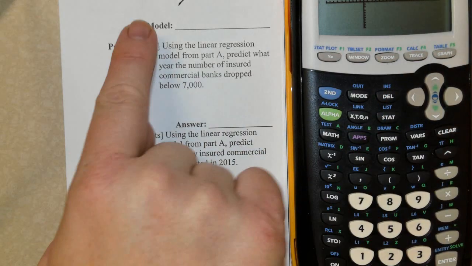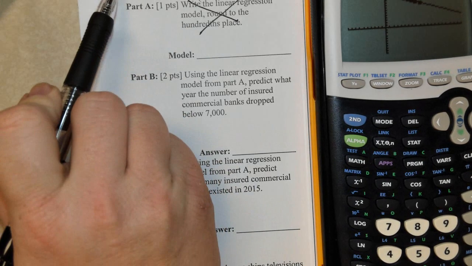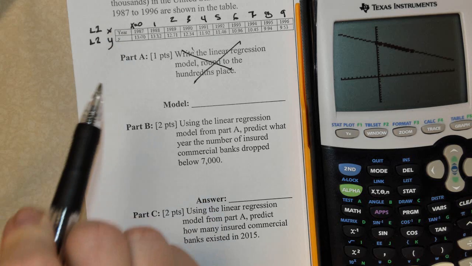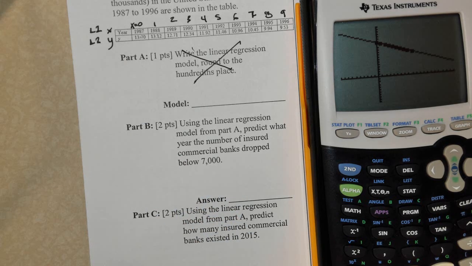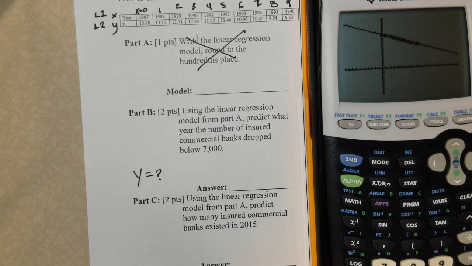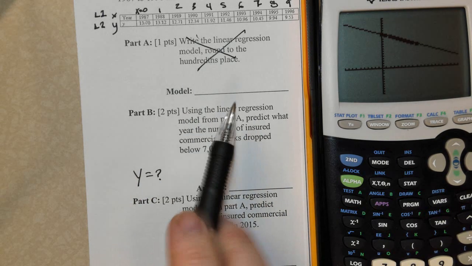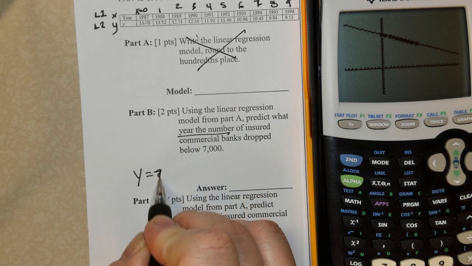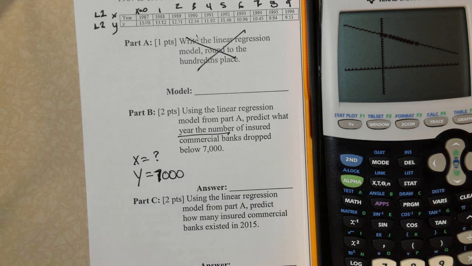Let's answer the question. The first one says we want to predict the number of commercial banks. Which variable represents the number of commercial banks, X or Y? Y. We want to find Y when we know, hold on here, predict what year. I did not read it clearly enough: predict what year commercial banks goes below 7,000. So let's find out. 7,000 is the Y. We want to know in what year that occurs.